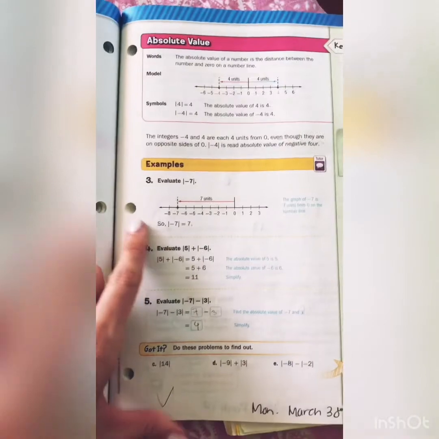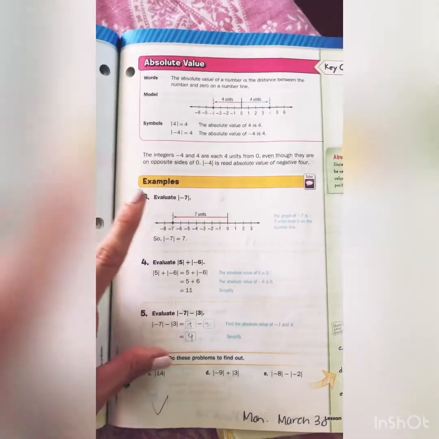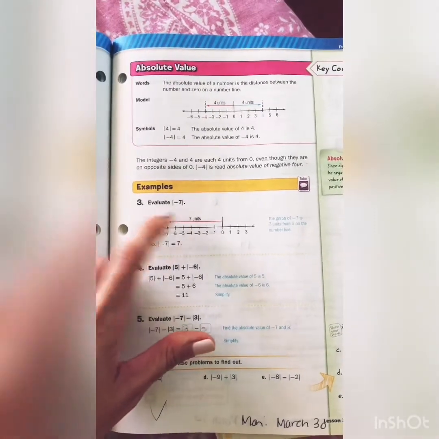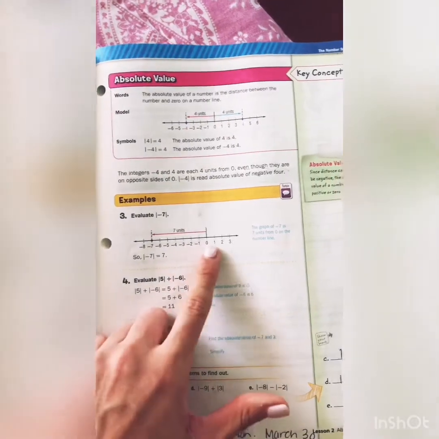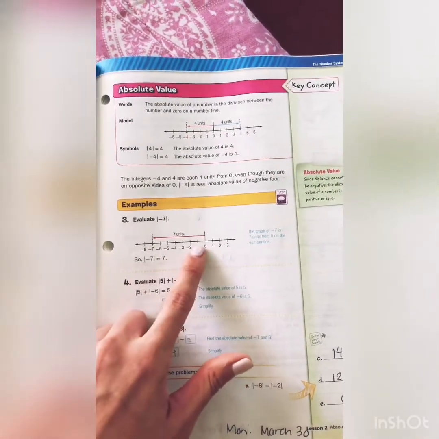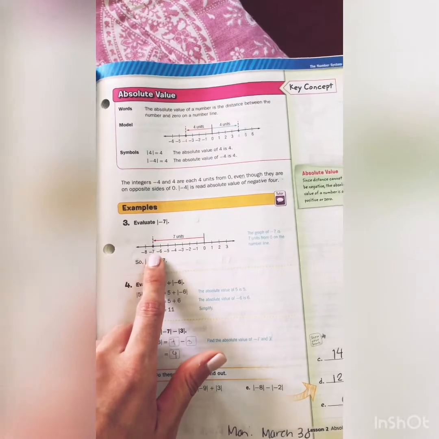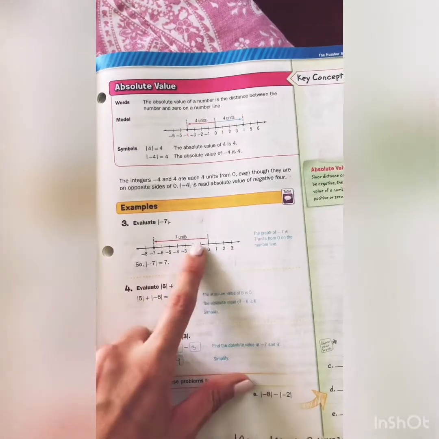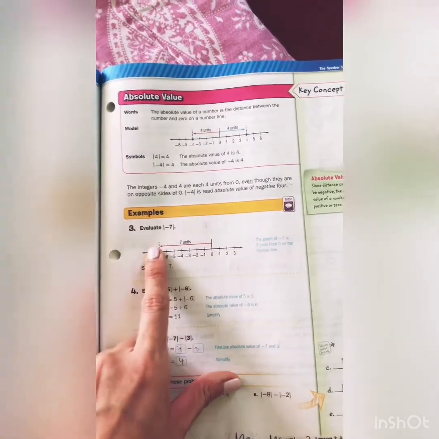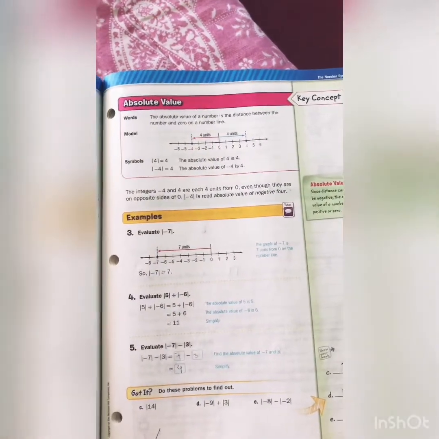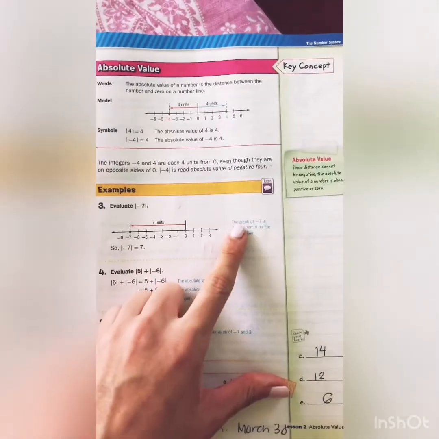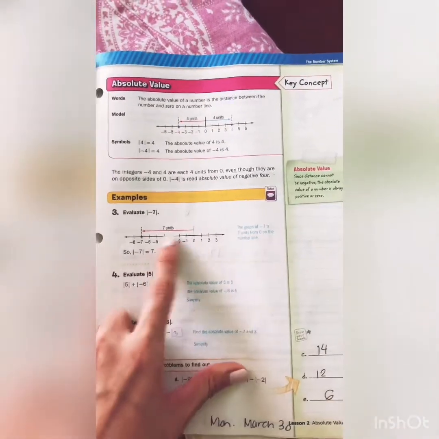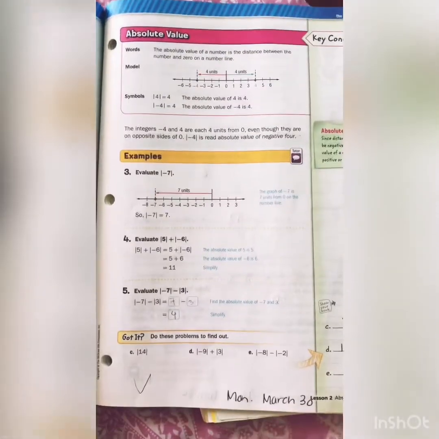Okay, look at example number 3. Here you have to evaluate the absolute value of -7. Okay, so at a starting point 0, you have to count the 7 spaces in order to get to -7. So the absolute value of -7 is 7, because 7 units were moved to the left, right? Look at the letters in blue. The graph of -7 is 7 units from 0 on the number line. That's why it's 7 in positive, right?